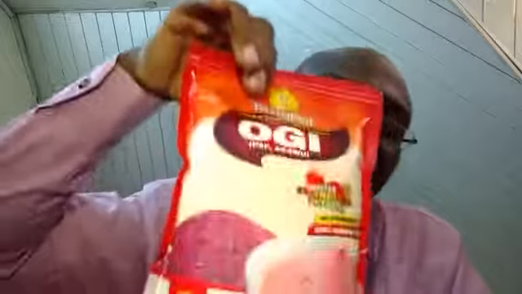Why? Because of the beauty of the stand-up pouch. It doesn't just stand on its own, it's resealable. I don't need to go and get a rubber band to tie the mouth or tie the mouth with my hand. It's resealable. So it's neat and good enough. All right?